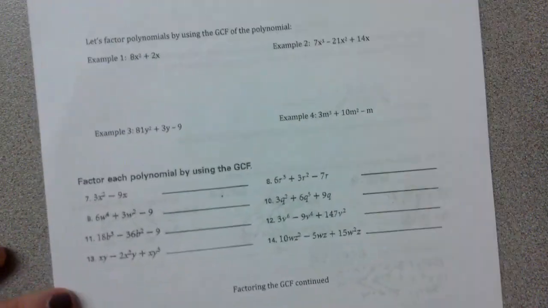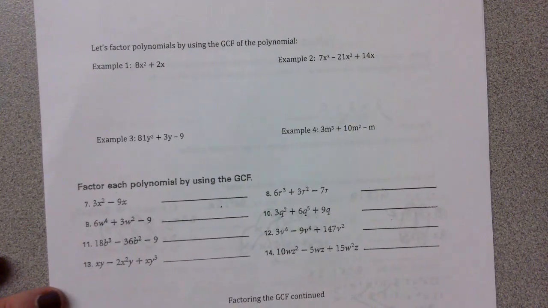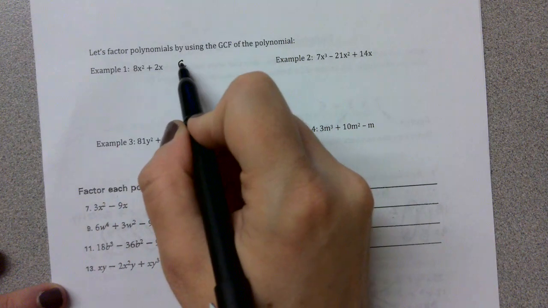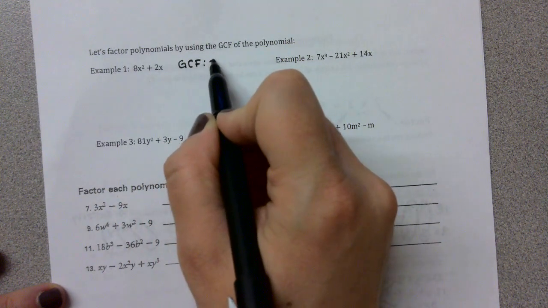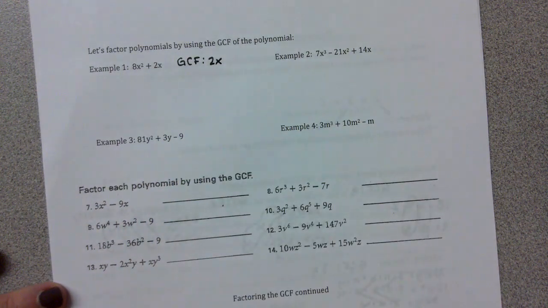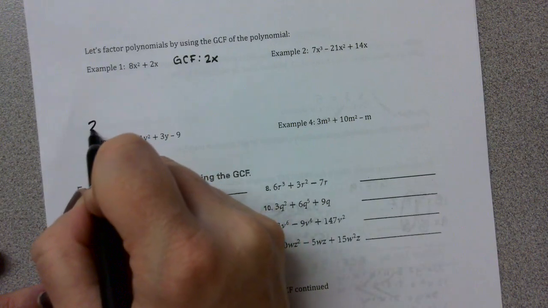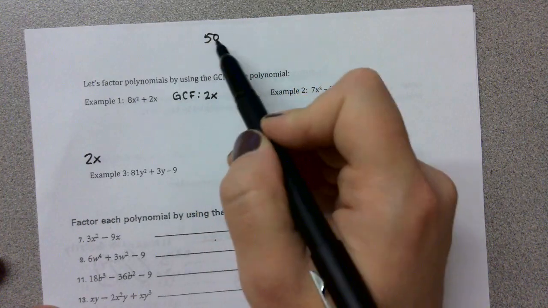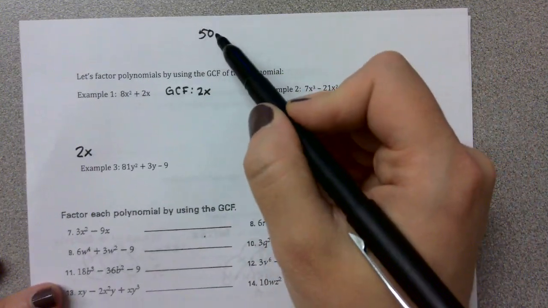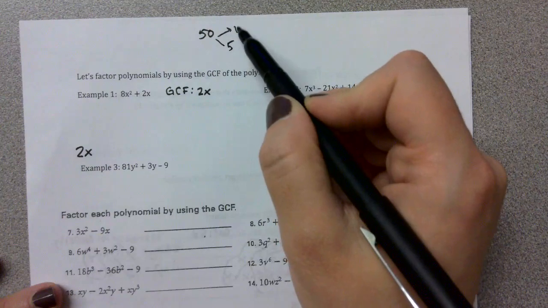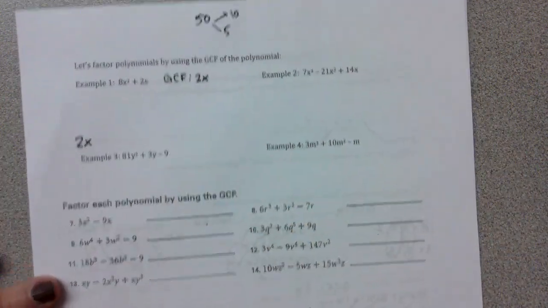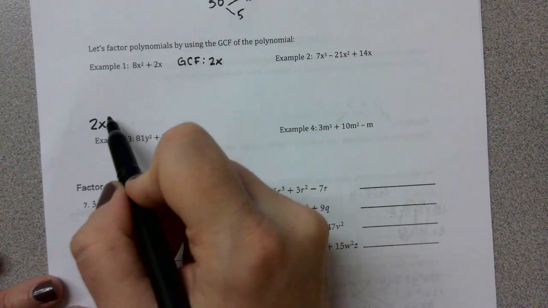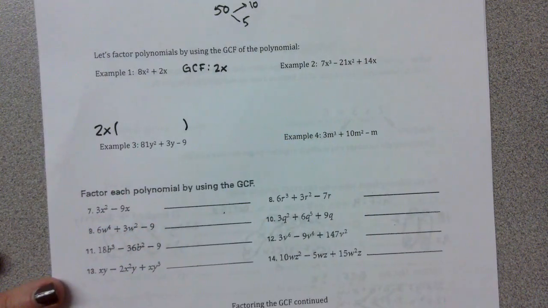Okay. It says let's factor the polynomials by using the GCF. So what do these two have in common? They have a 2 and an x in common. Therefore, I'm going to factor, break apart. If I asked you to factor 50, for just a random example, you could say, oh, it's 5 times 10. You wouldn't just write 5 down. You'd write 5 and 10. So same thing. All these have a 2x, but what remains in the parentheses?